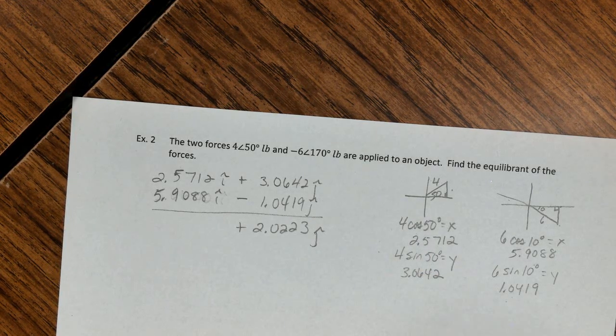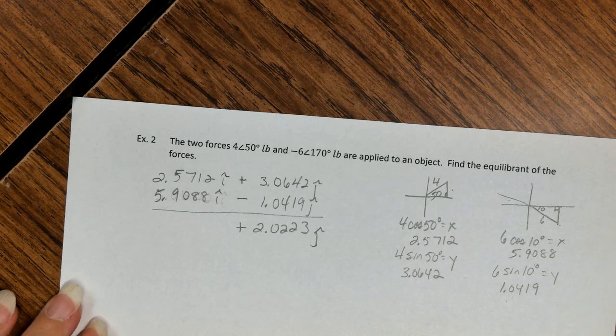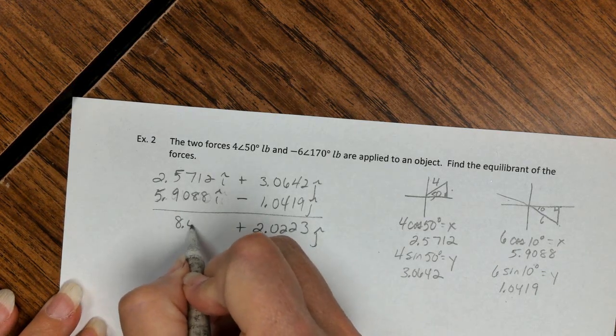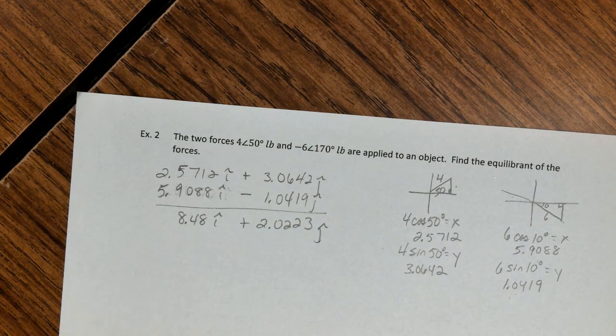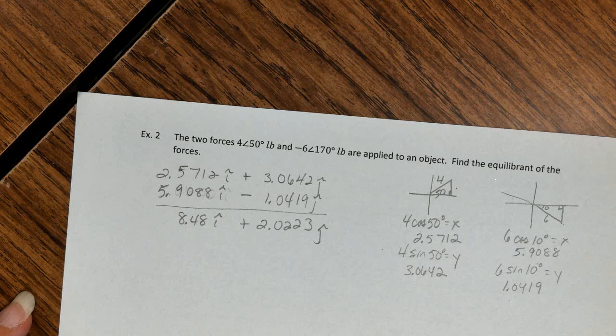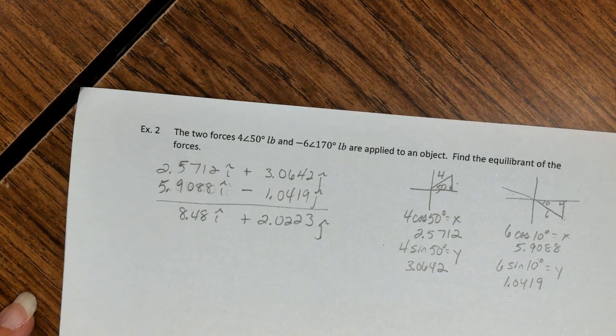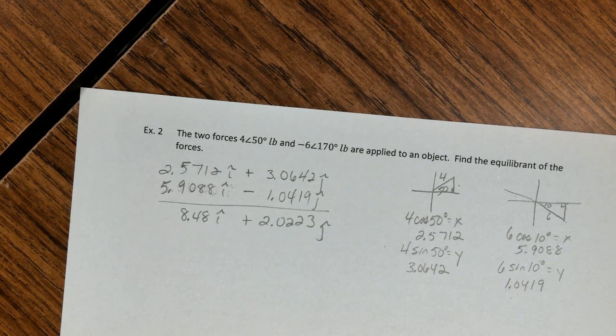And for this other one, I have 2.5712 plus 5.9088. 8.48. Okay, so that is the resultant in rectangular form. And now we're going to change that to polar form.